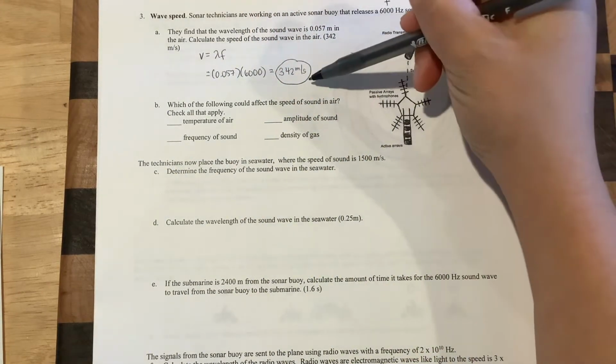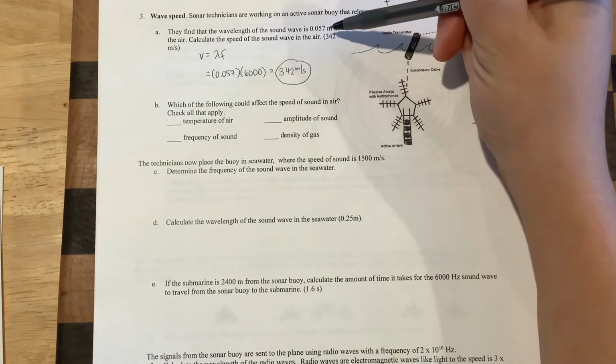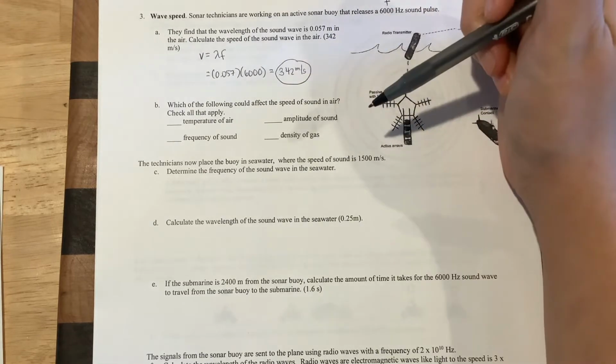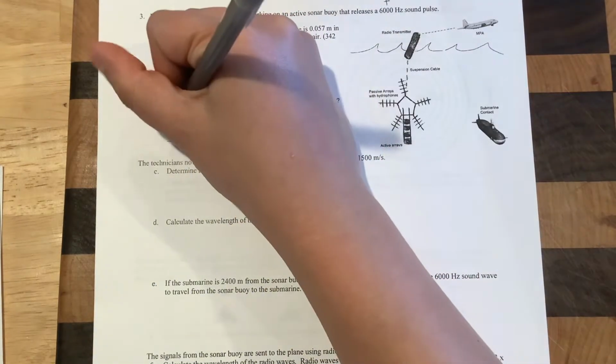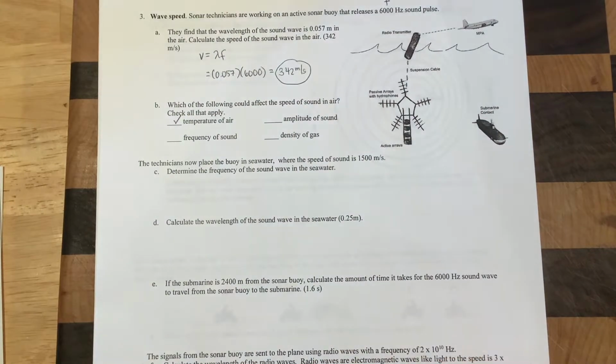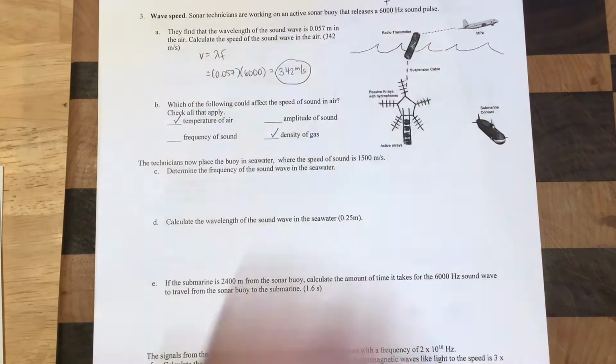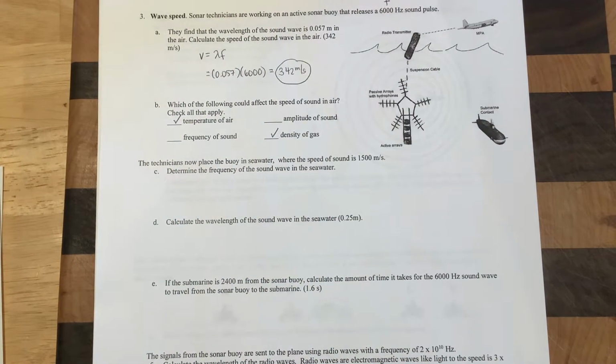Now, that's a little bit higher than 340. Where might the extra little bit have come from? It could be the temperature of the air. It could be the density of the gas. It doesn't get affected by amplitude or frequency, though.